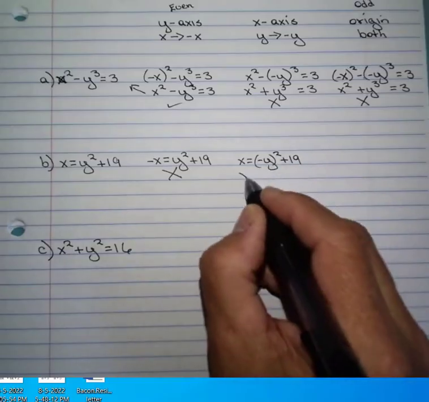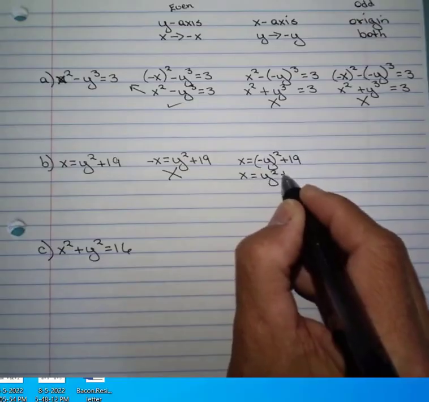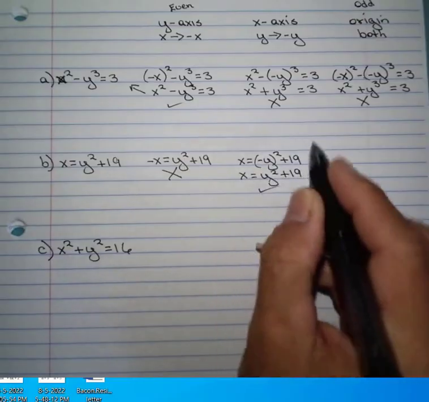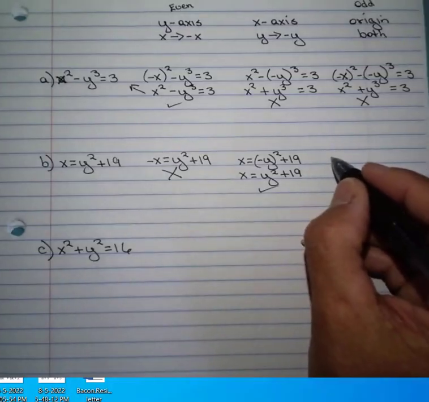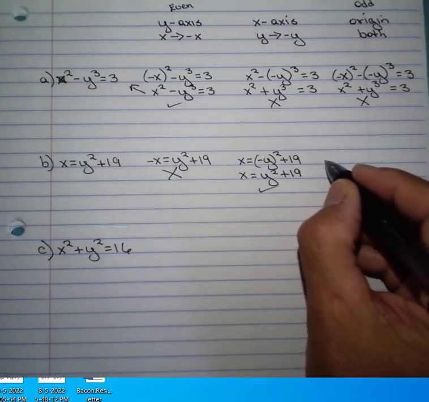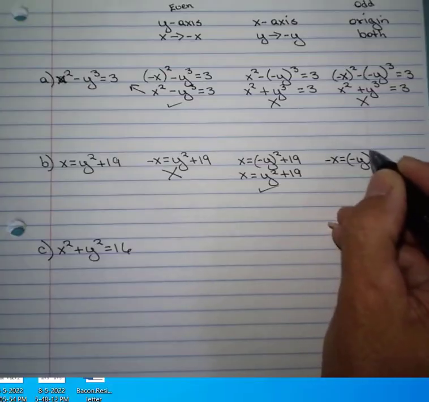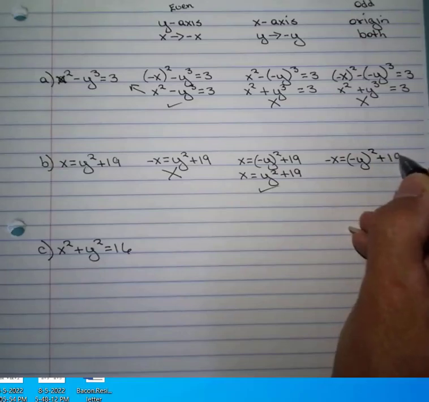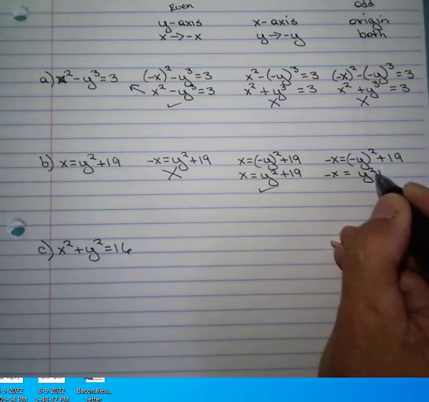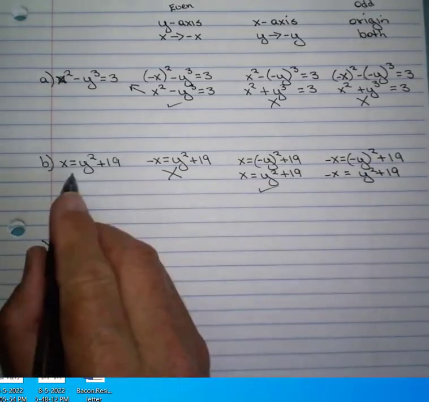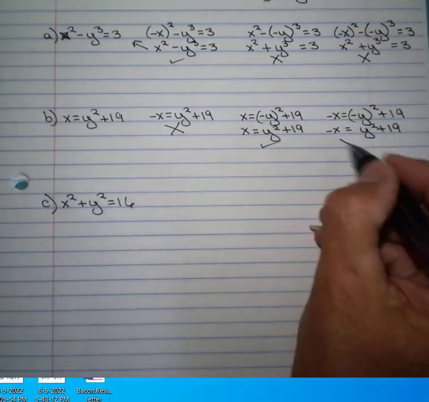And that works for me because negative times negative is just going to give me that positive y squared again. And I'm good. I have x-axis symmetry. What about both? I'm going to plug it in and say negative x is equal to negative y squared plus 19, and negative x equals y squared plus 19 does not give me the same as my original function. So nope, it does not.